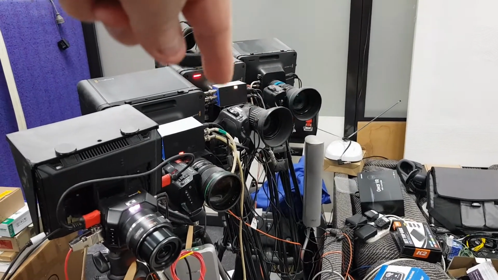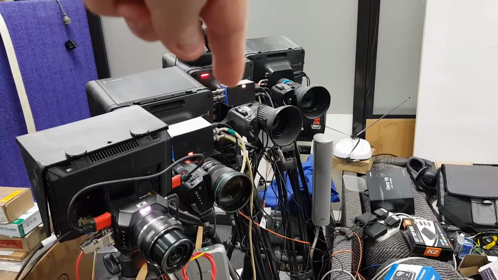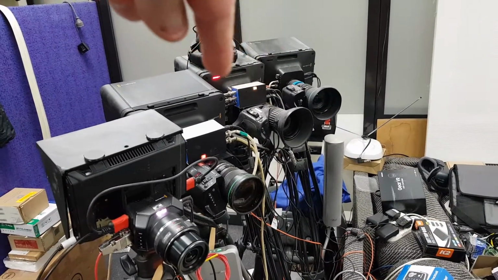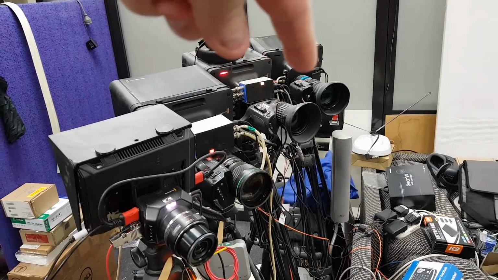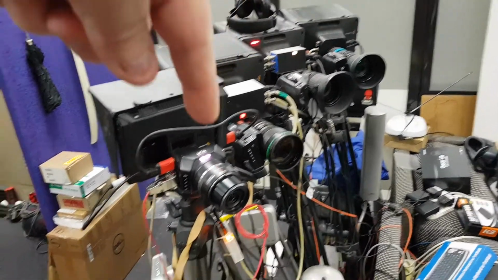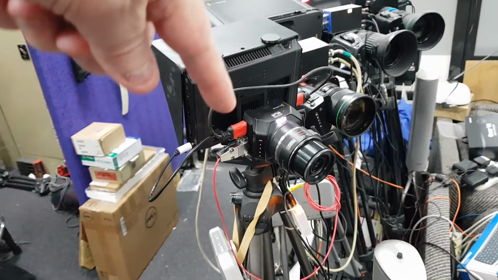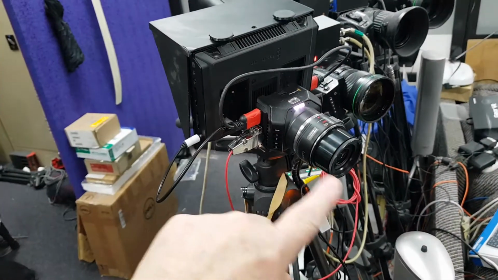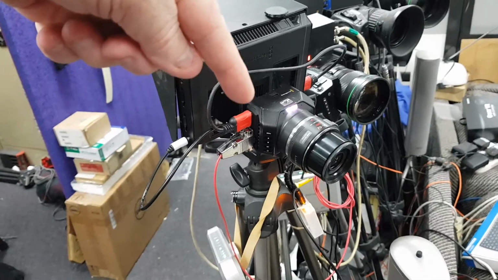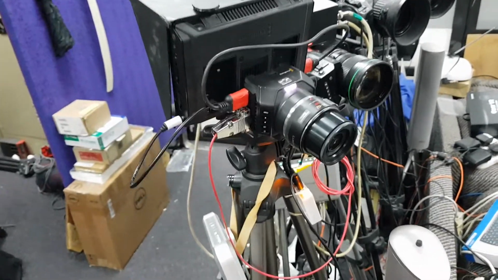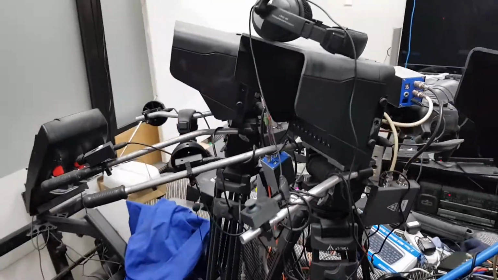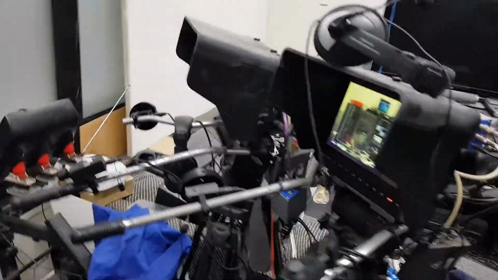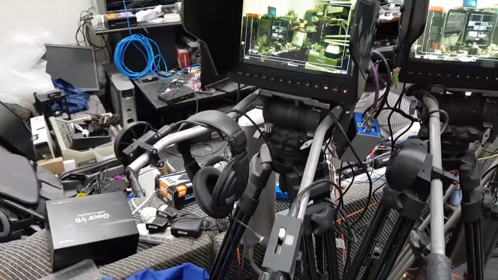And you can see up here there's my lens controller that gives us full zoom, focus, iris control of these lenses from the ATEM CCU. This camera here, the Micro Studio camera, has just got a Panasonic Lumix lens on it, and you can see all four cameras have got their big viewfinders and zoom and focus demand units.